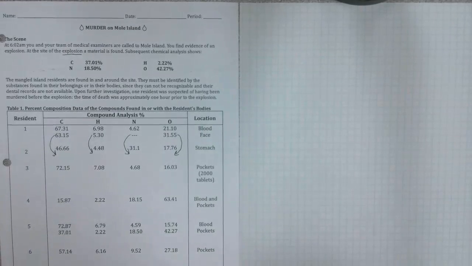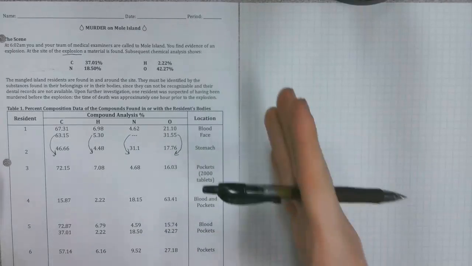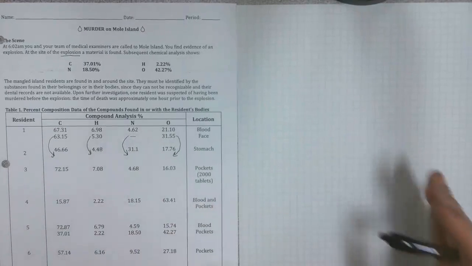Hey everyone at home, if you are stuck on Murder on Mole Island or you just missed class and you have no idea how to attempt this, this video is just a brief explanation as to what the assignment is and how you can go about solving it.